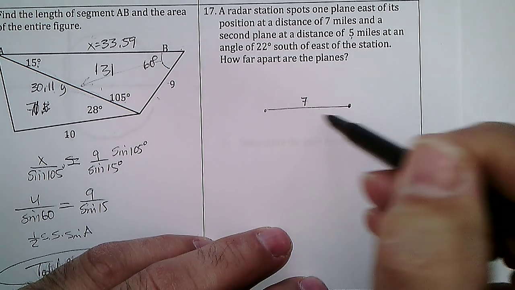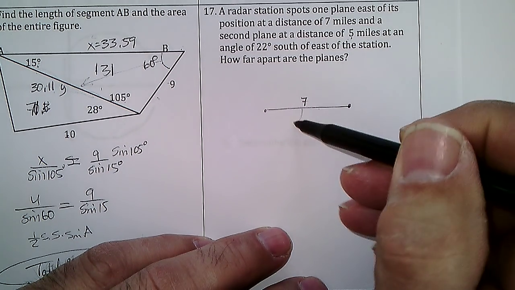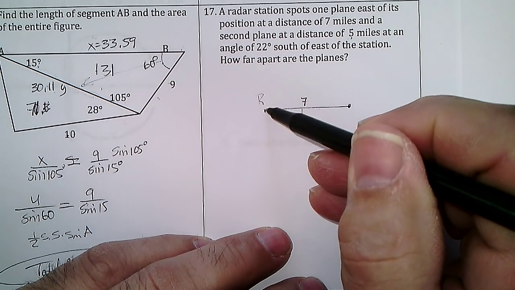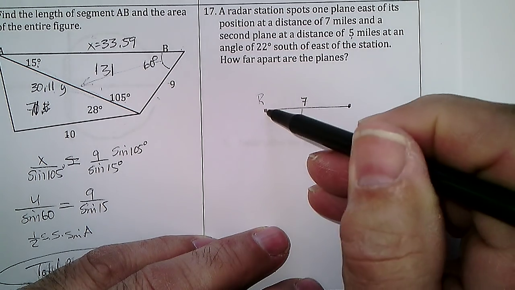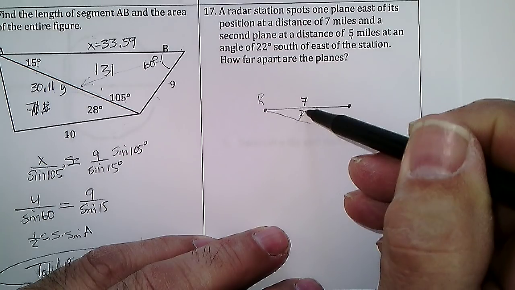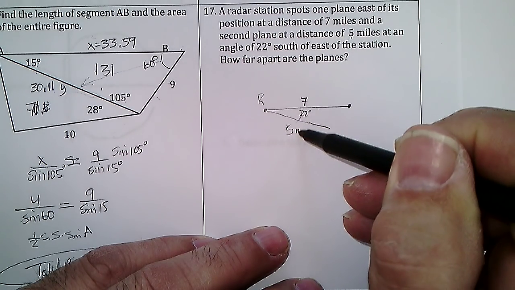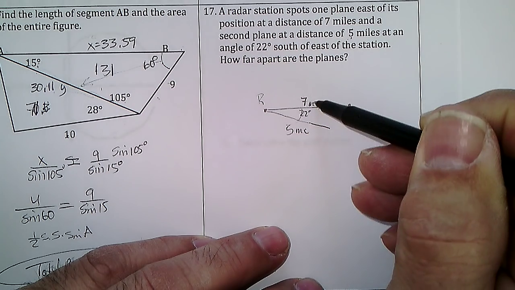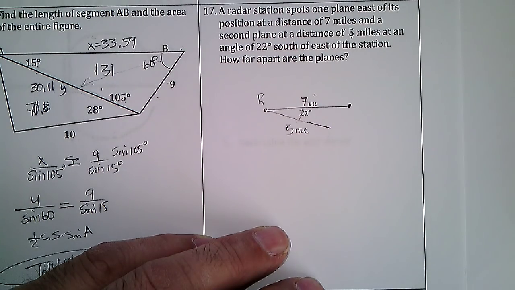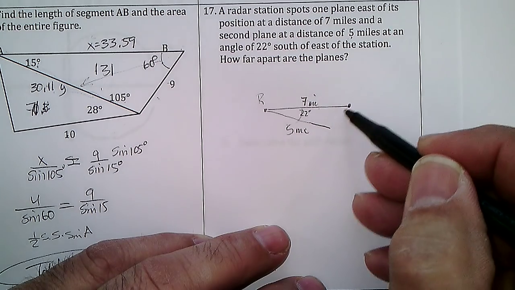So that's east, so 22 degrees south. So if the radar station's here, 22 degrees south of that at 5 miles. How far apart are these planes?